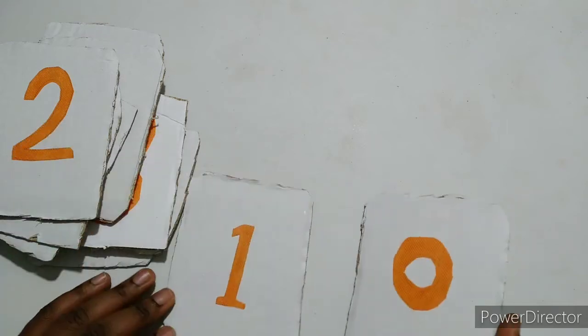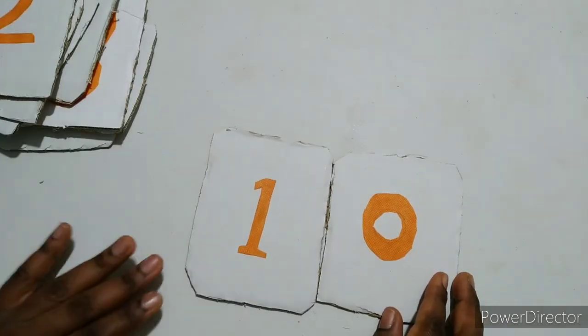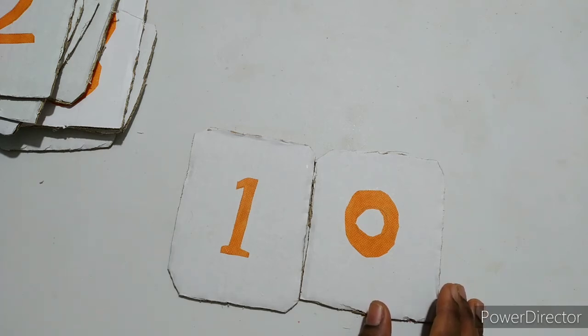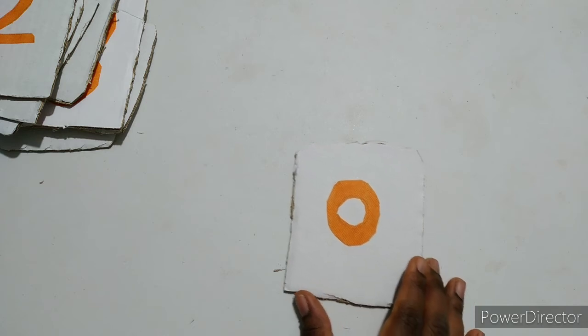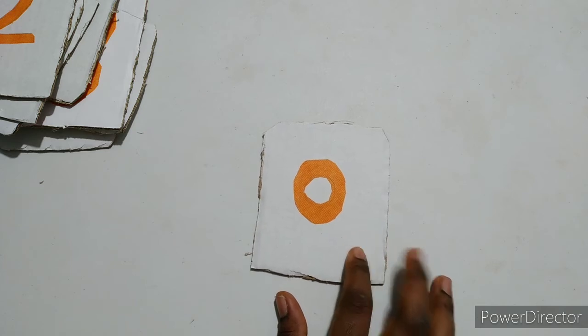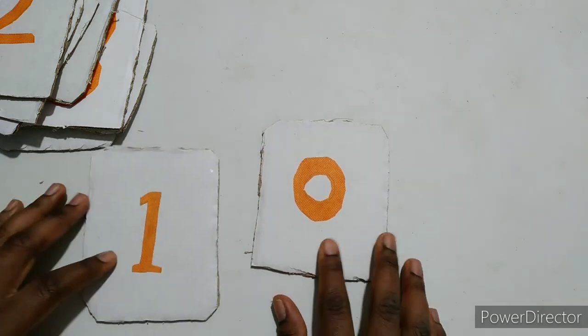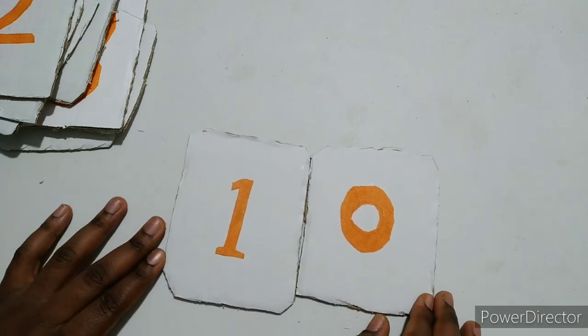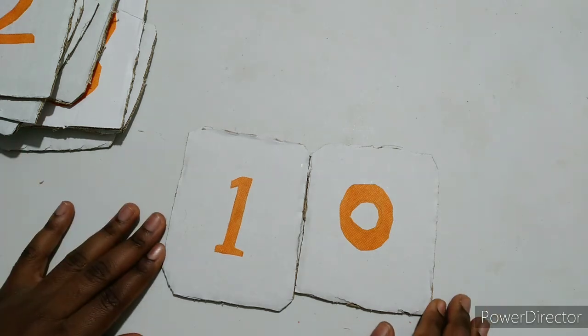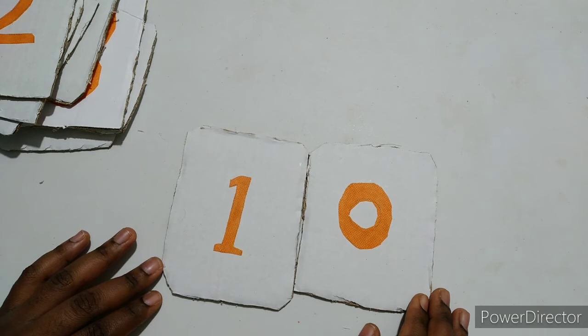This is 1 and 0. Let's assume that your child can now say number 0 to 9. If your child can say number 1 to 9 and cannot say 0, please go back and teach your child 0 as a number. Because if you don't teach this number very well to your child, it is going to affect him when you start teaching these numbers. So you can start by teaching your child 1 and 0, 10.